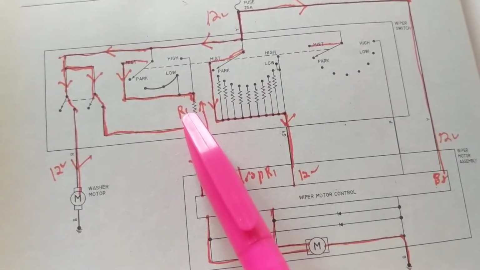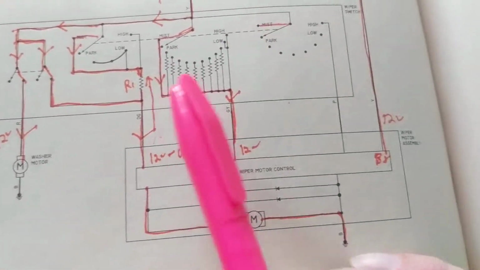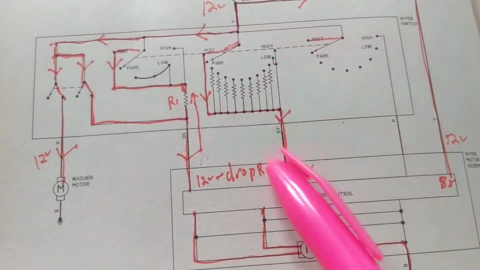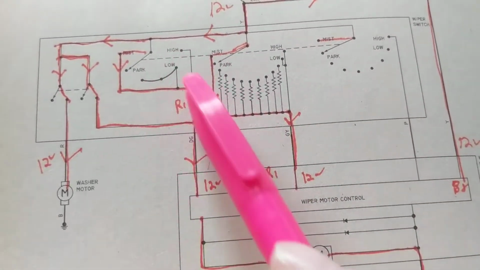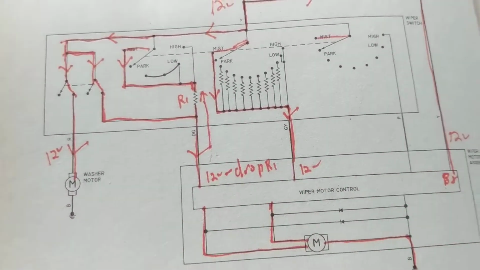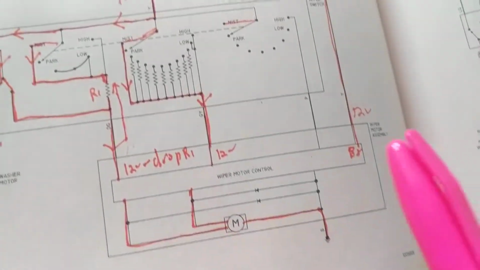If I'm getting it in low, but I'm not getting it in high, this tells me this is working, but probably this is not working, because this is the only one that cuts down the voltage in low. Again, that's how you troubleshoot.